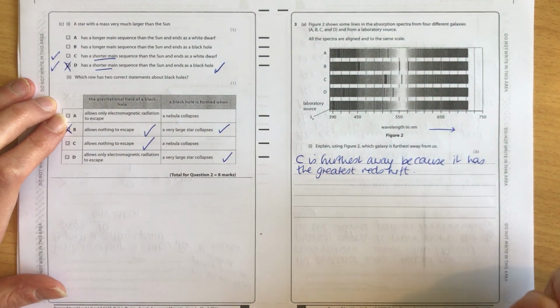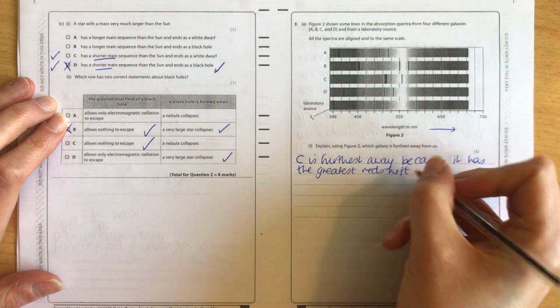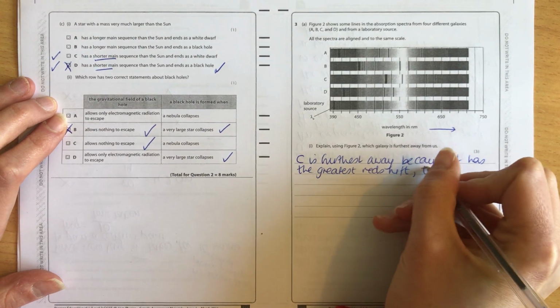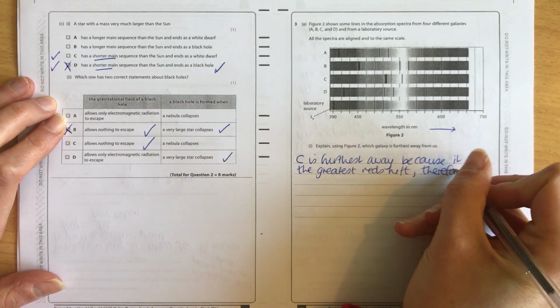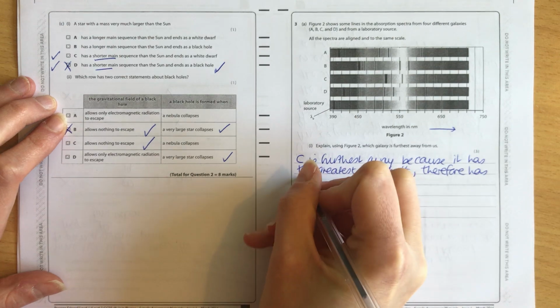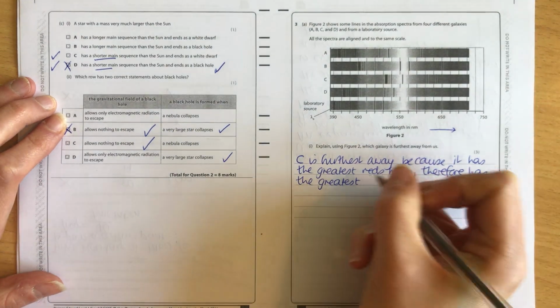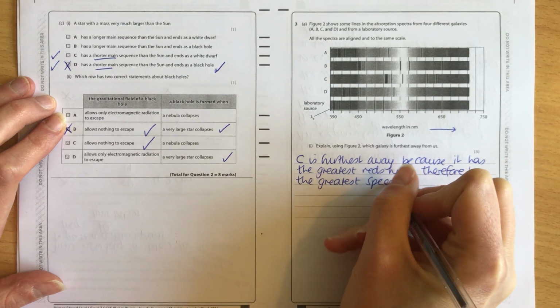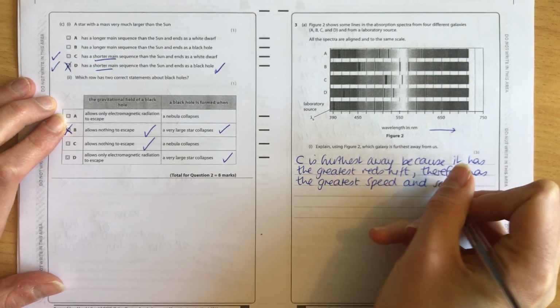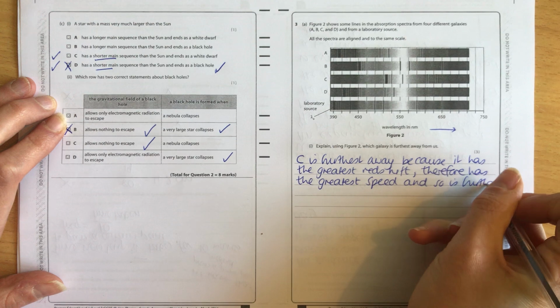Now that can't be 3 marks. If it has the greatest redshift, it therefore has the greatest speed. Because the faster you're moving, the more redshift you have, therefore it has the greatest speed. And so is furthest away. Now why is that?